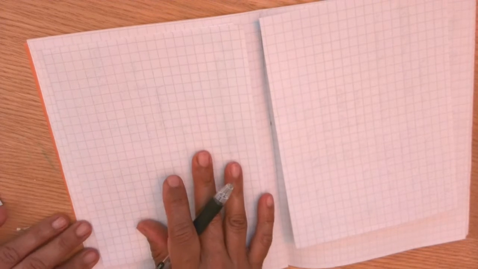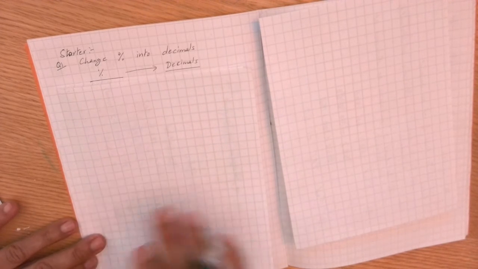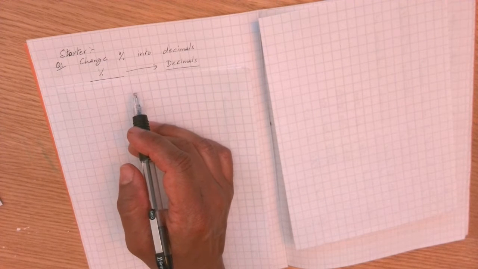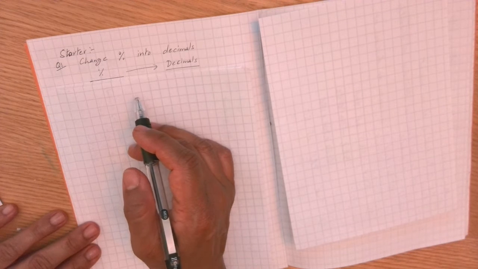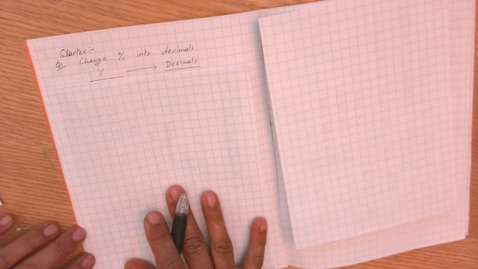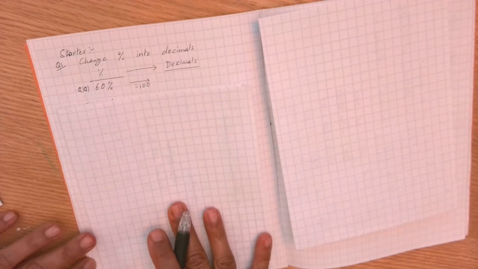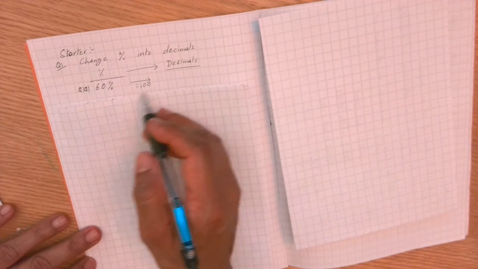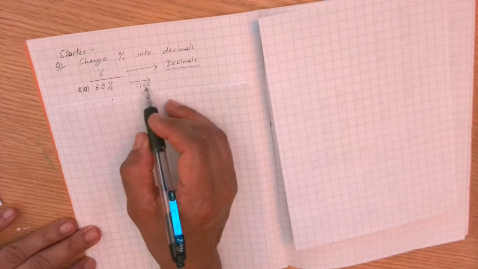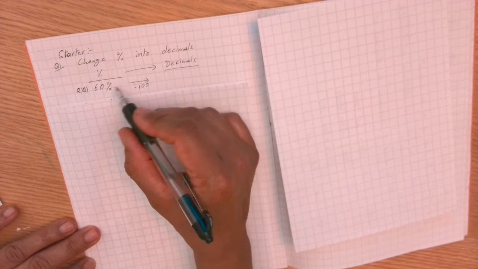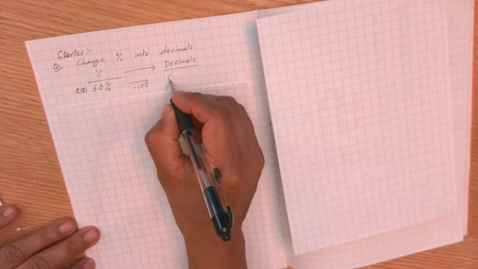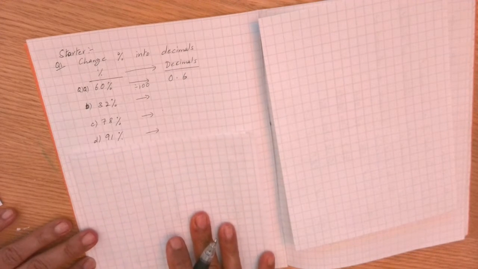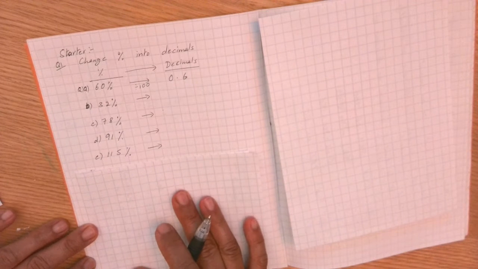So to start with, we have a starter here, and here we are going to change percentages into decimals. This is something that Mr. Jones taught you in lesson 5 just a few days ago, so hopefully you remember that. Just a quick recap: if you have a percentage and you want to change it into a decimal, all you have to do is divide by 100. So 60 divided by 100 will give you 0.6. Just try to remember that and try these 4 questions for me.